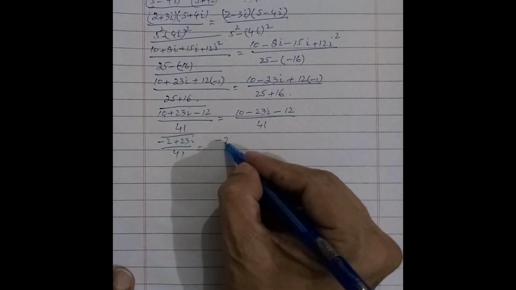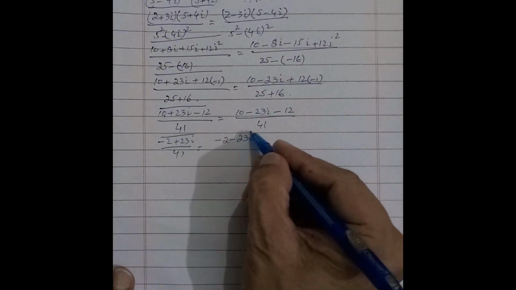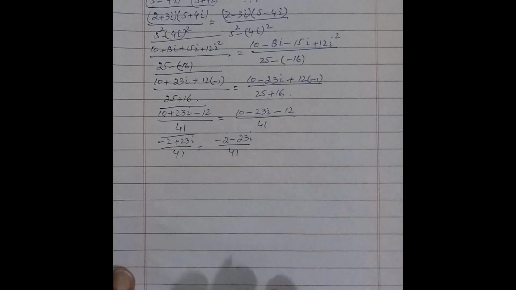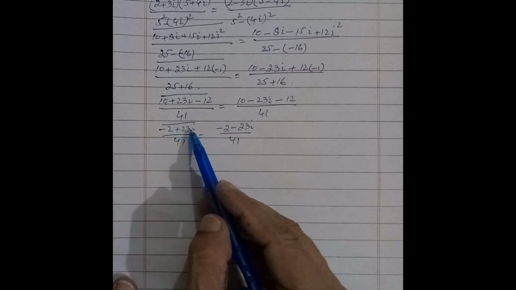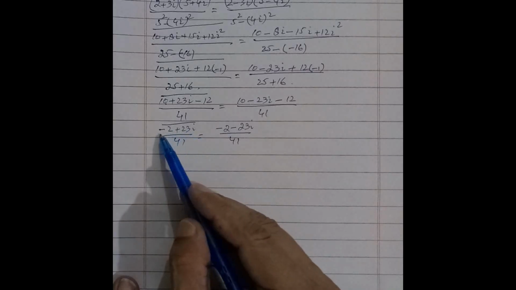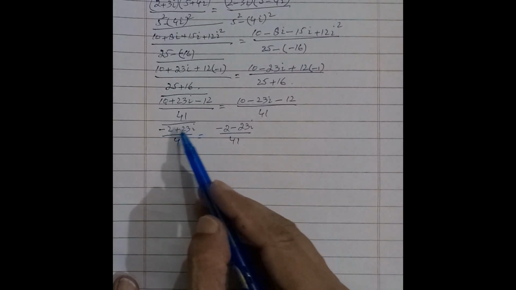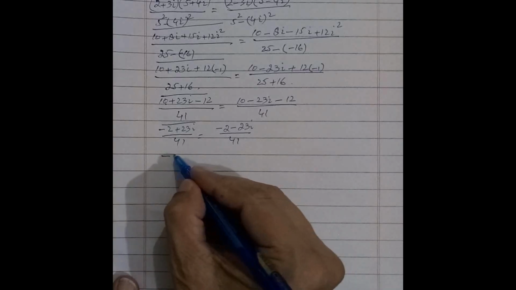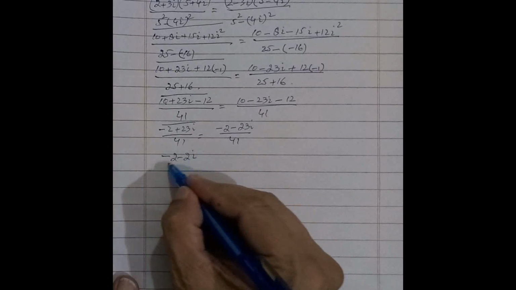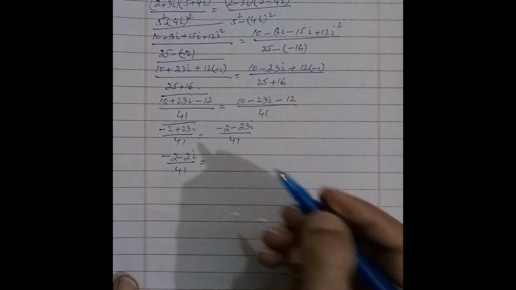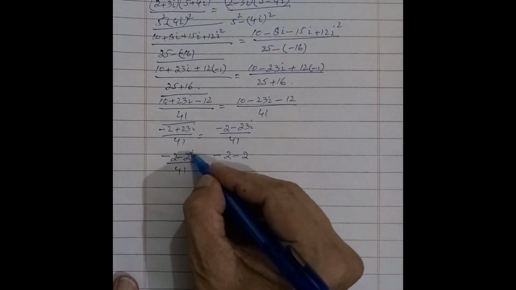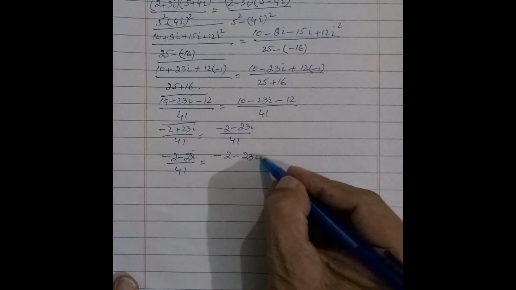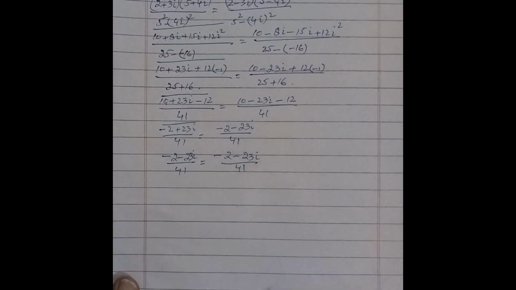In the left hand side we take the conjugate of the complex number, which is minus 2 plus 23 iota, and the result is minus 2 minus 23 iota over 41, which is equal to the right hand side, minus 2 minus 23 iota over 41.